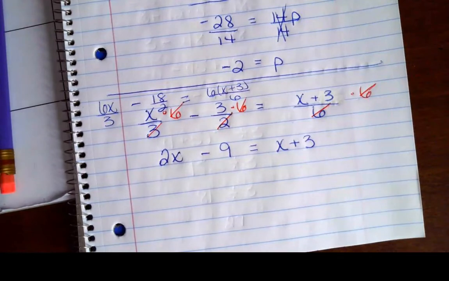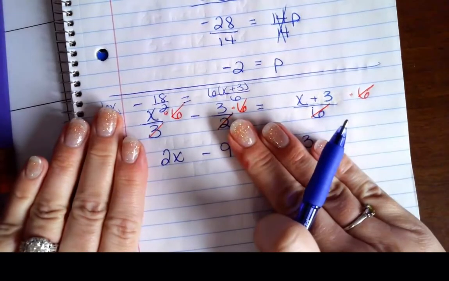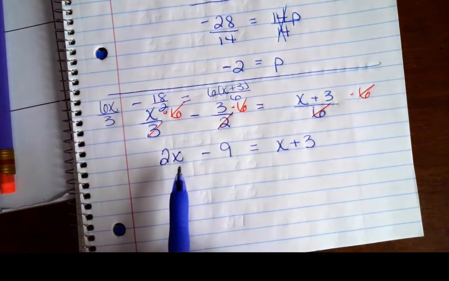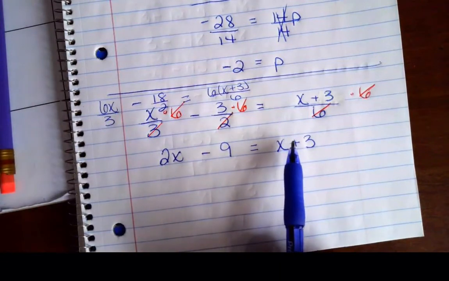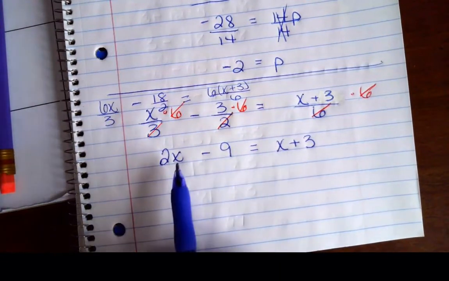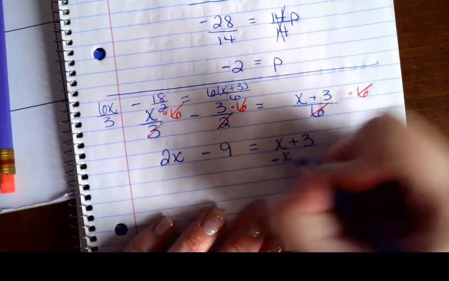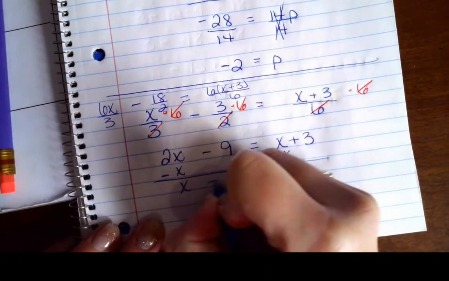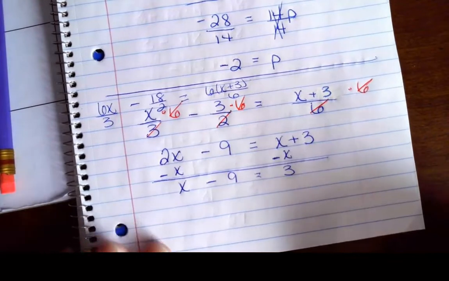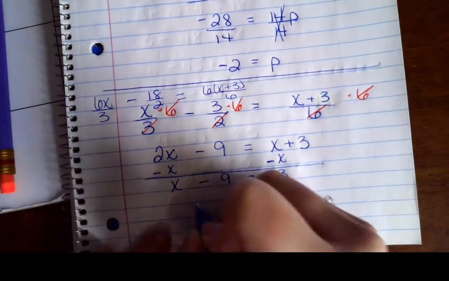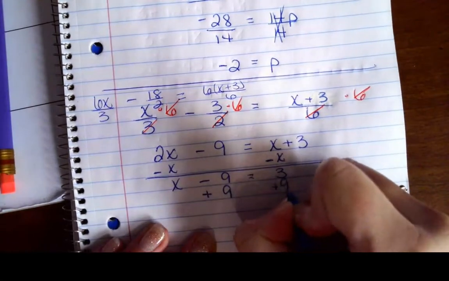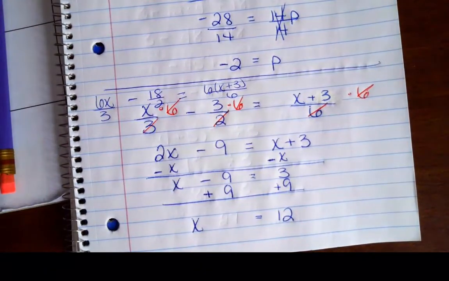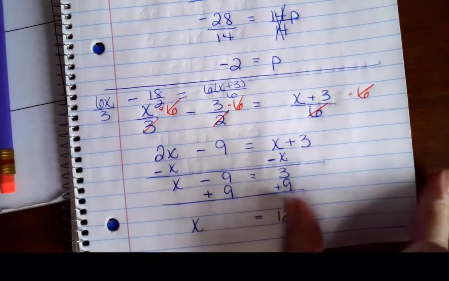So now I'm going to look and see, is anything common? The left side is as simplified as possible. The right side is as simplified as possible. So I'm going to move my smaller x's using addition or subtraction. So this one, which is 1x, is smaller than this one. So the opposite of a positive x is a negative x. So 2x minus an x is x. And now x is isolated on the left. So I'm going to get rid of that 9 by adding 9 to both sides. So I've got x equals 12. And that just makes life a little bit easier if we don't have to deal with fractions.